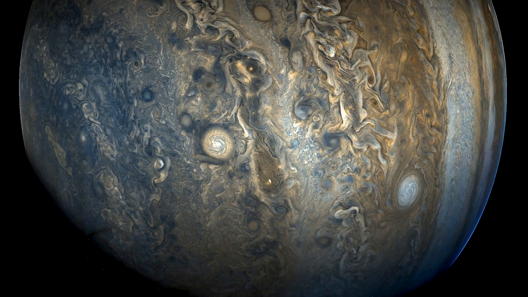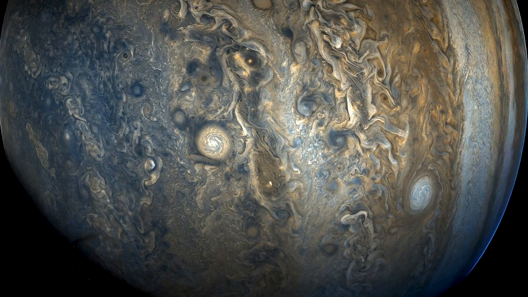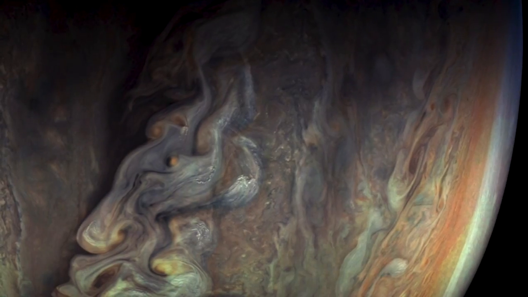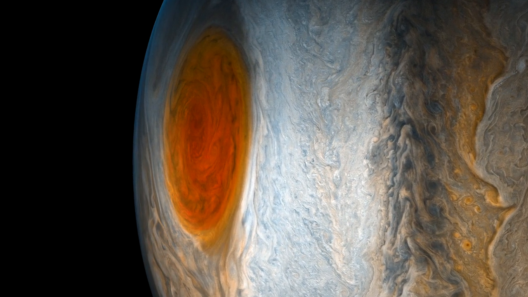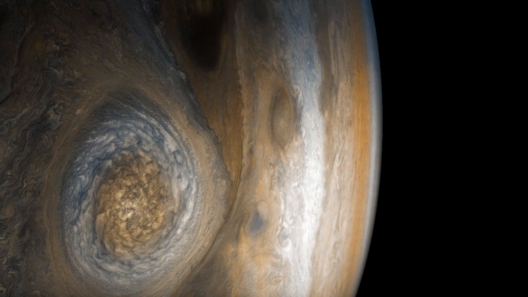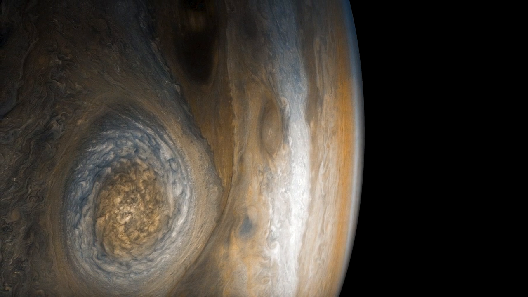So when we look at Jupiter, we see a lot of structure that looks very similar to the Earth. We can see storms, we see cyclones, we see anticyclones, and these sorts of storms and weather systems that we see on Earth are very similar, and they're happening on Jupiter.